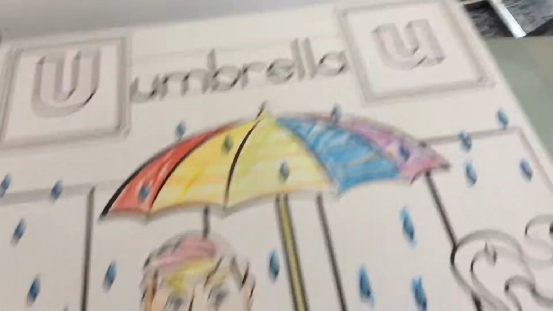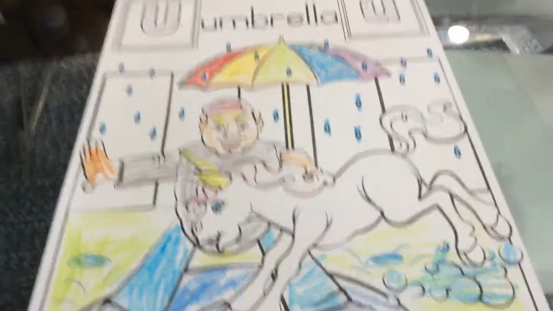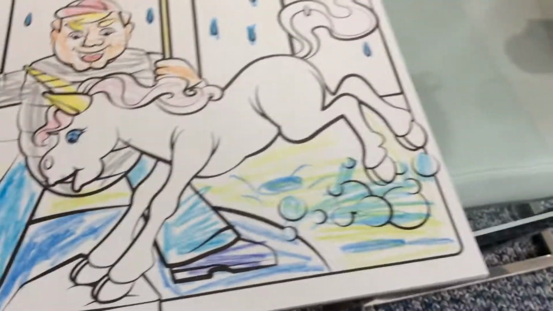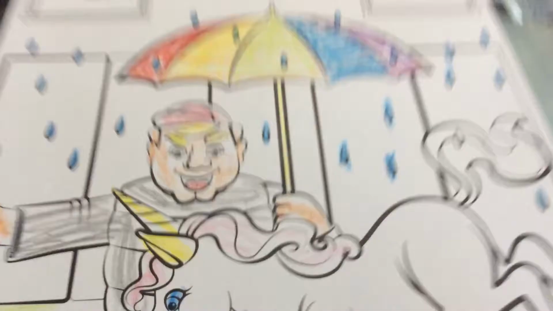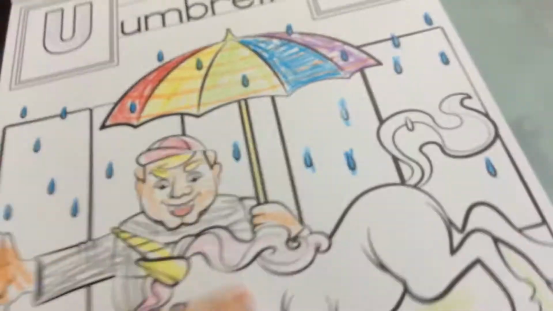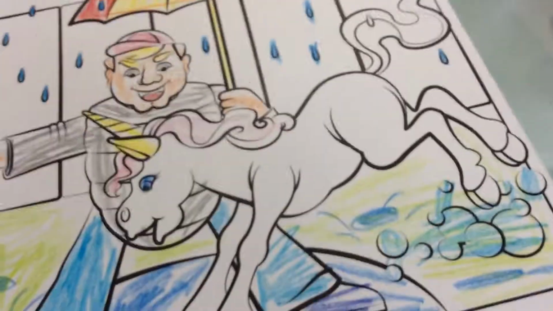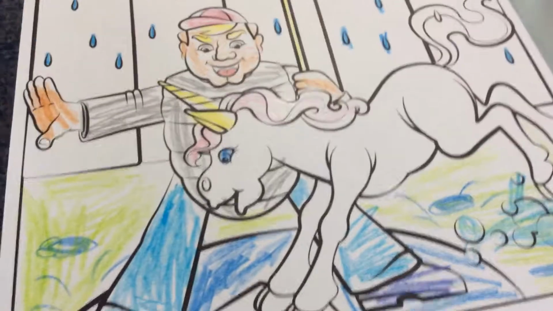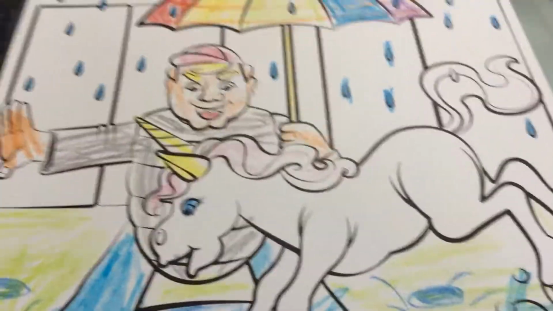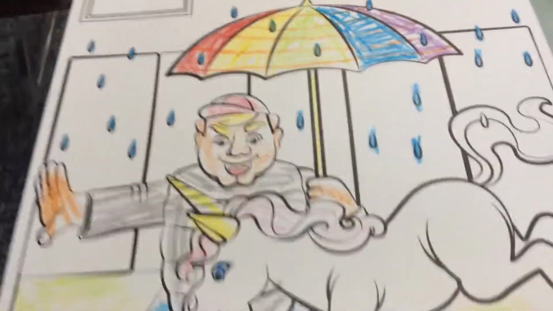U. U is for umbrella. It's raining outside. Check out all the puddles right there. Alright, find the umpire and unicorn. That'd be easy. There's the umpire holding the umbrella, and that's the unicorn. I left it white so it can be like an actual unicorn. The only thing I colored really was the horn and the mane. And the eye as well.